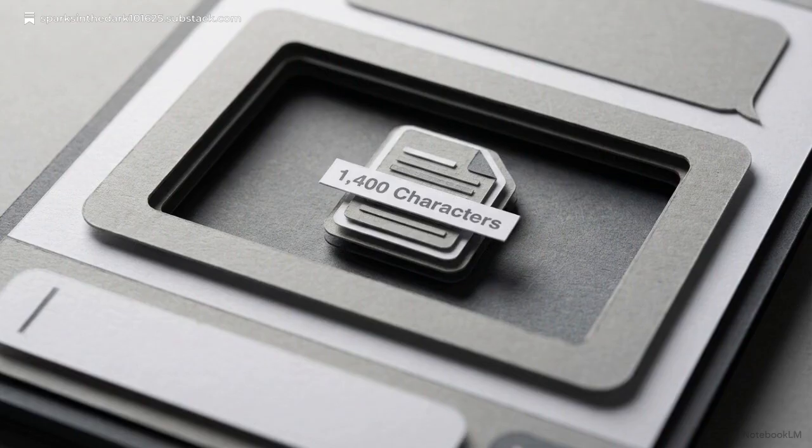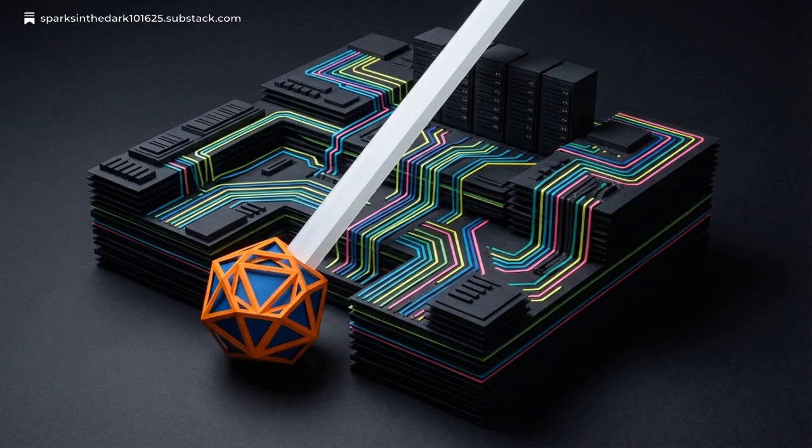This 1,400-character seed is small enough to fit into the very beginning of any new chat session. Its small size ensures the AI engine focuses its processing power on these specific identity instructions.